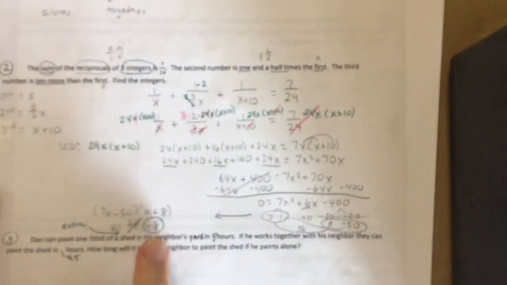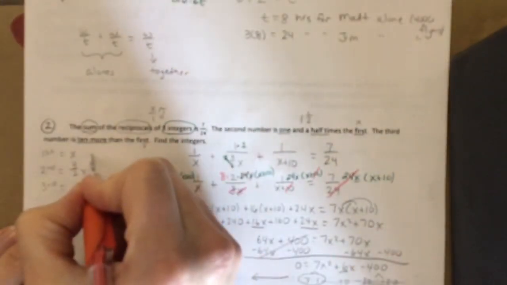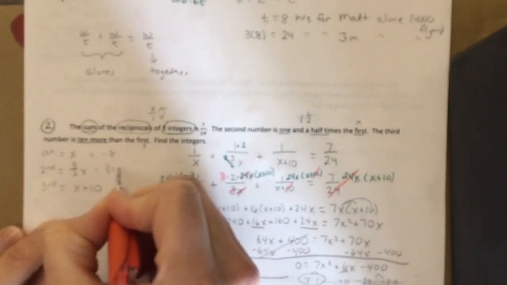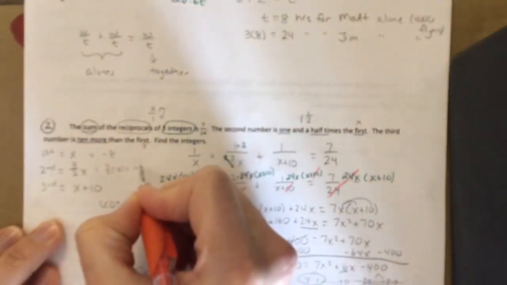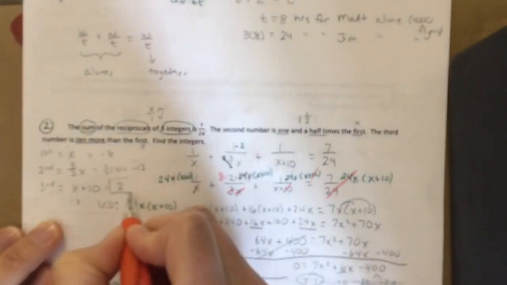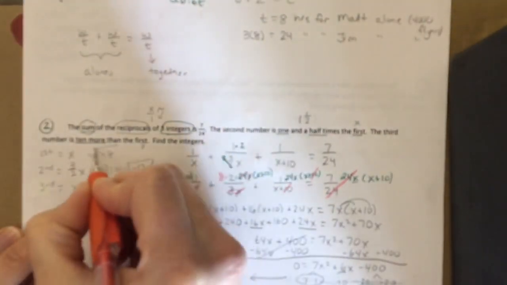All right, so what are the 3 integers? Well, we have negative 8. Then what's 3 halves times negative 8? Well, that's negative 12. Then finally, what's negative 8 plus 10? Positive 2. Here are the 3 integers. Negative 8, negative 12, positive 2. Ooh, that's a long one.